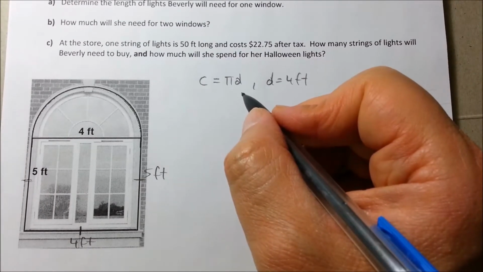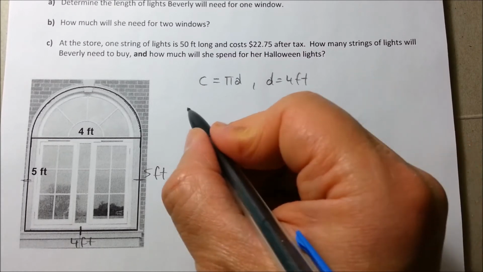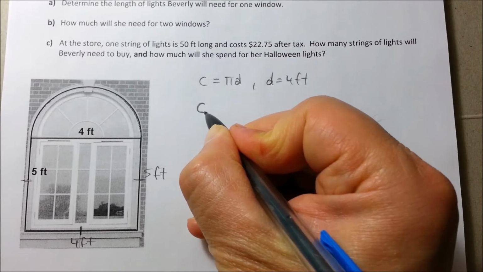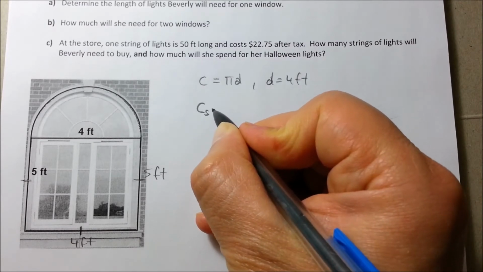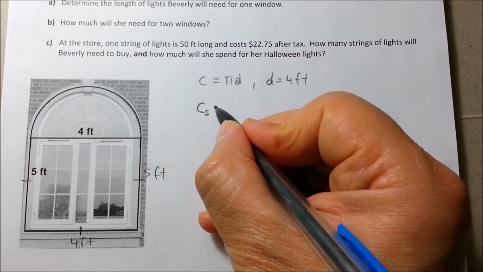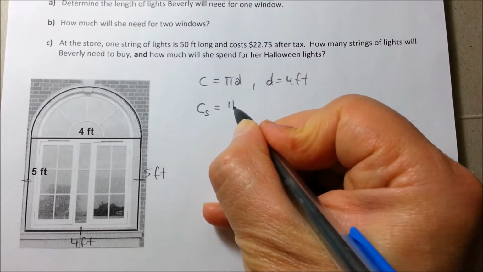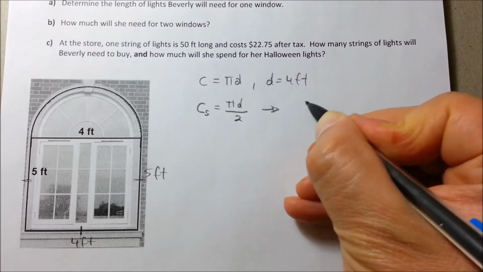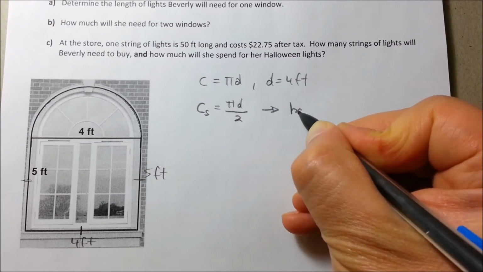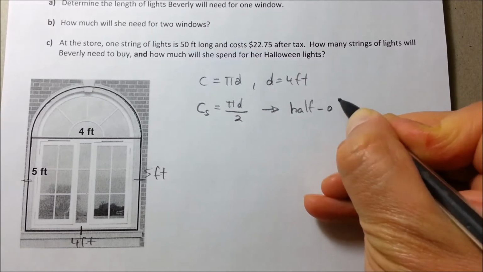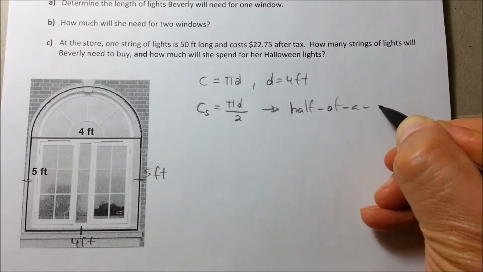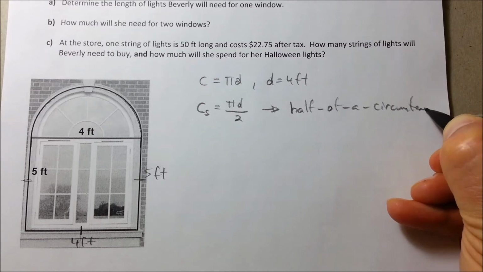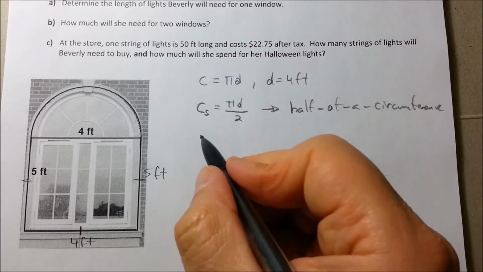Then the semicircumference, let's call it CS, would be pi d divided by 2. Okay, let's just write this down. Half of a circumference.